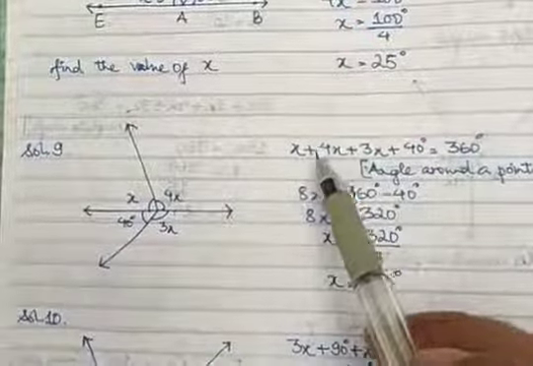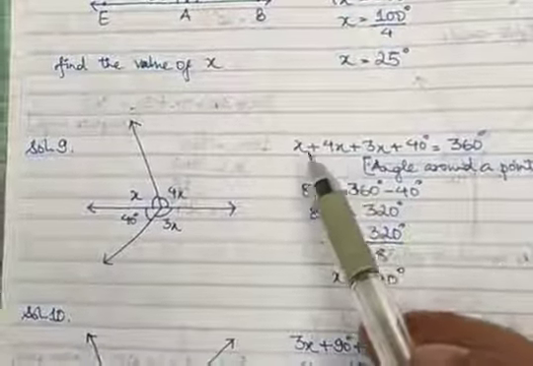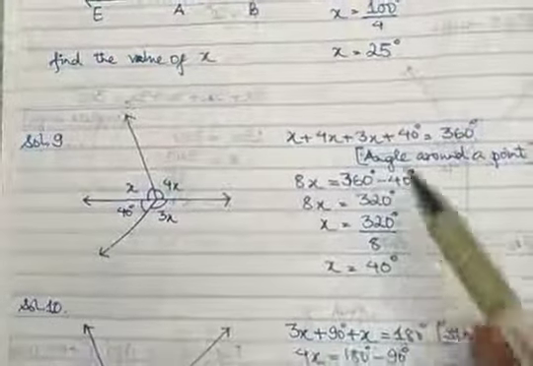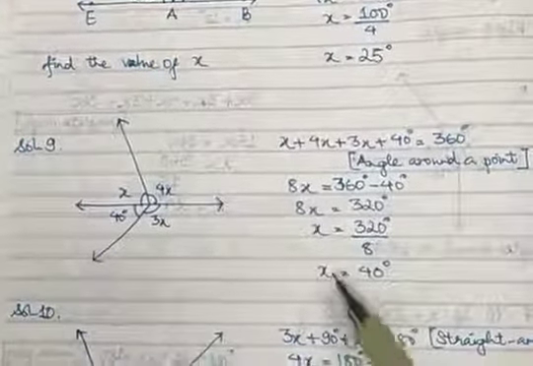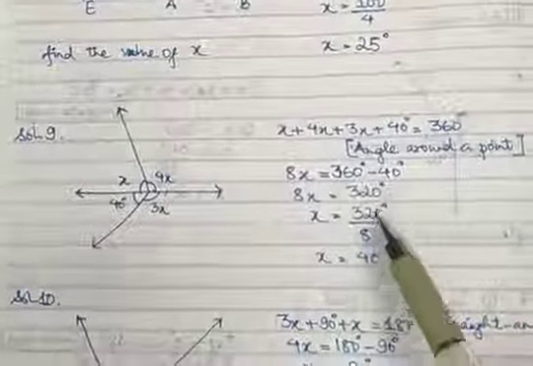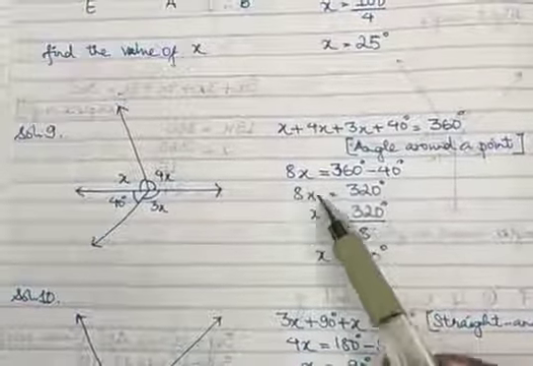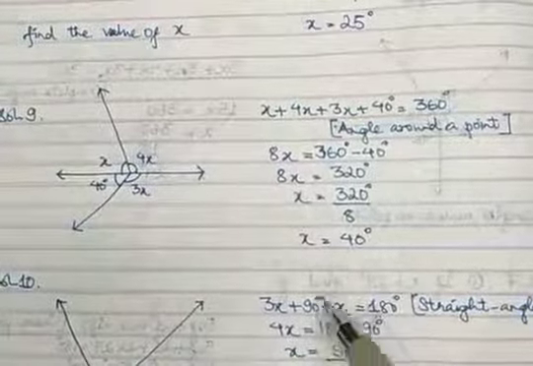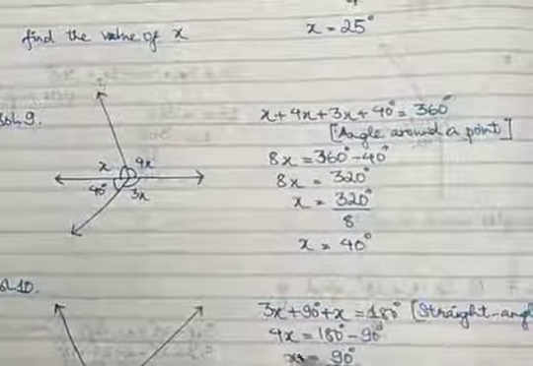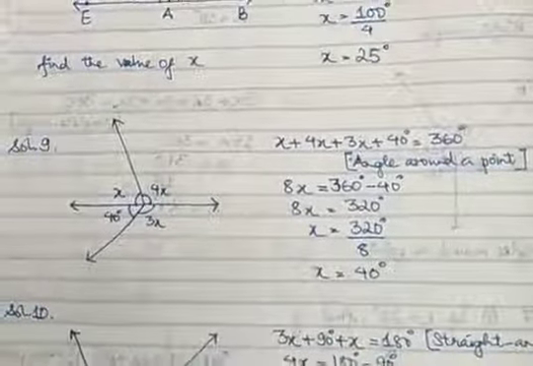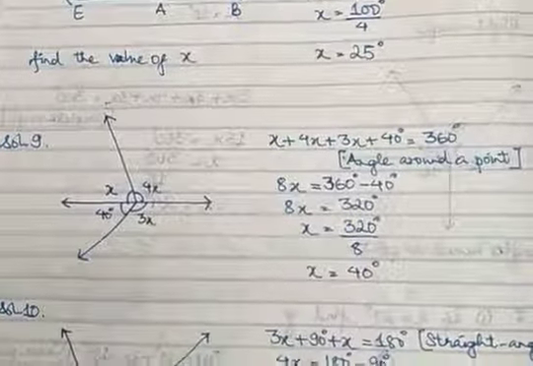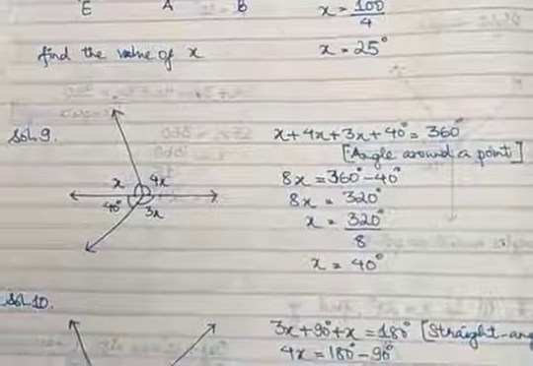All the variables I'm sorting out. 3 plus 4 is 7, 7 plus 1 is 8, so 8x equals 360 degree, and 40 went to the other side, it becomes minus. So now 360 degree minus 40 is 320 degree. Now 8 went to the other side, division, so x equals 40 degree. 8 4 times is 32, so 40 degree. See, we got the value of x, and we are done here. No need to find the angles and all. Okay.